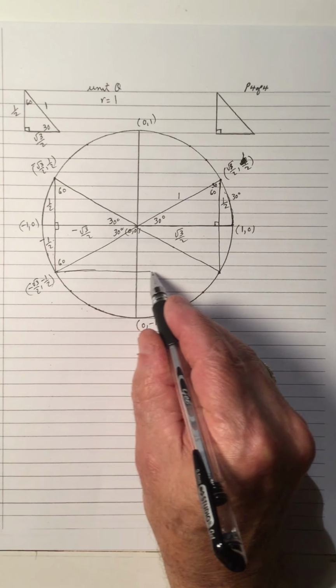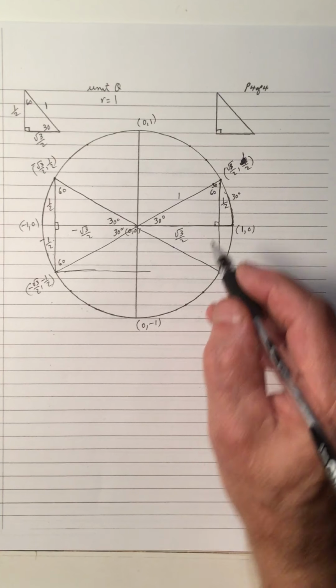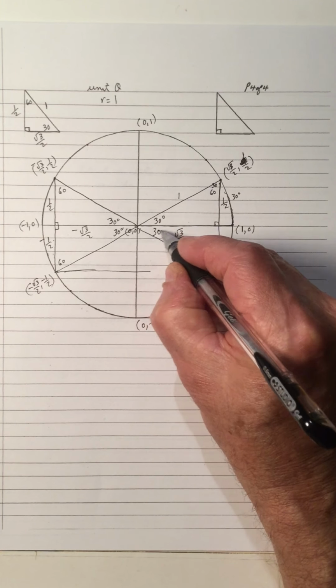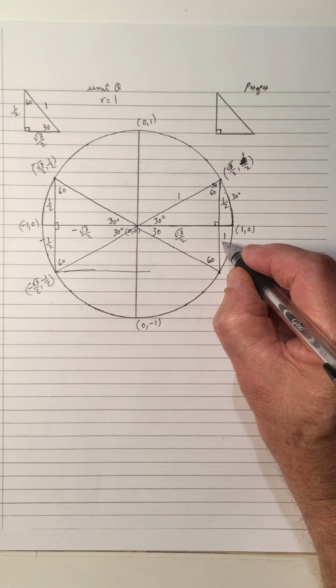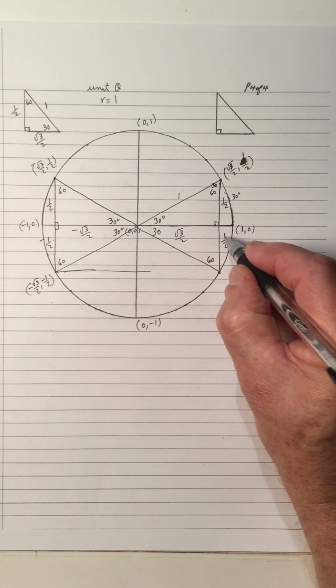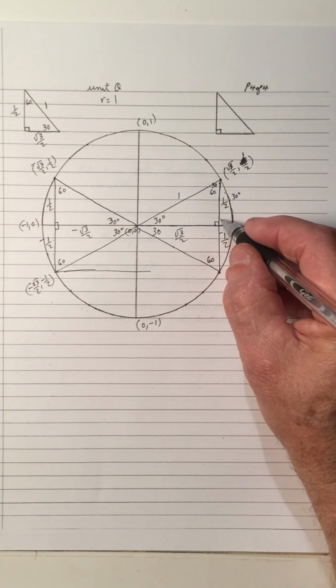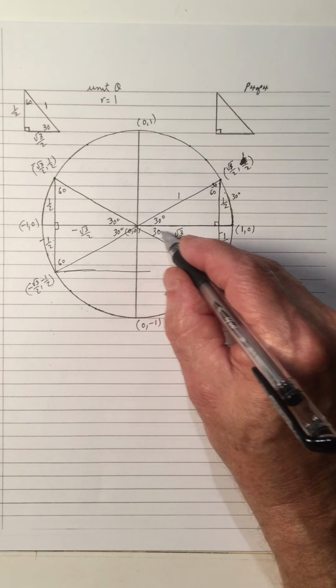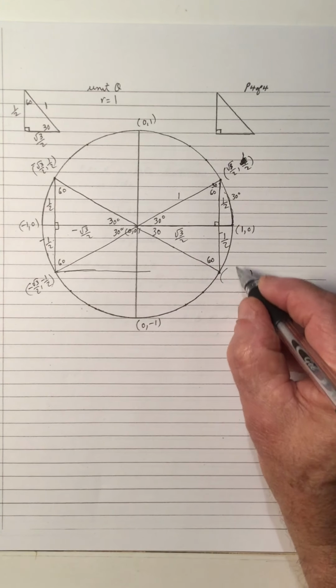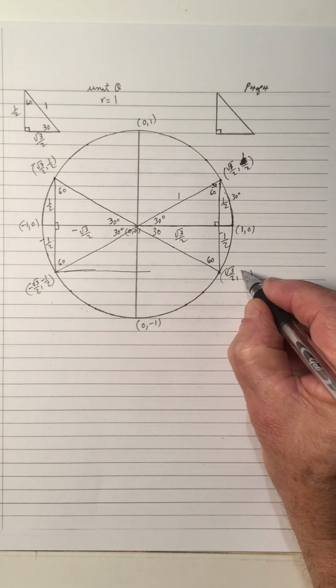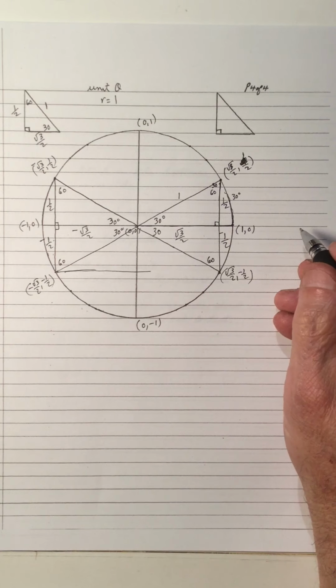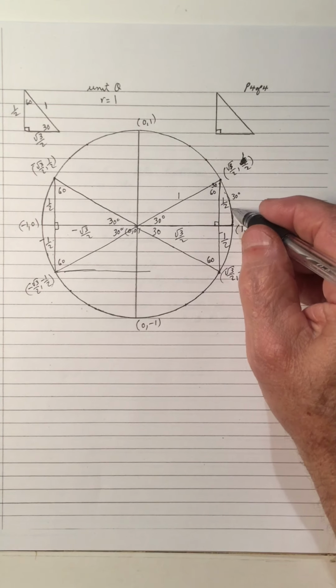I was drawing a line there, but I keep it not through. I have a reference angle of 30. This is a 60. That's root 3 over 2. Opposite to 30 is a half, but it's negative because the y is negative going down. X is positive here. So the coordinates of this point, x is root 3 over 2, y is negative a half. Okay, that's when we rotate it.